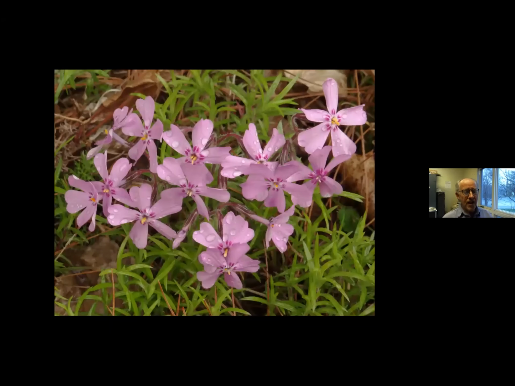Here's moss phlox, a very beautiful wild plant that actually is native here, but it's also a plant that's widely cultivated as an ornamental. But unlike so many other species, this is where it comes from. This is where it's native, in our gorges and rocky slopes, steep west, southwest facing hillsides and gorge walls, dry open oak woods. Moss phlox, Phlox subulata.